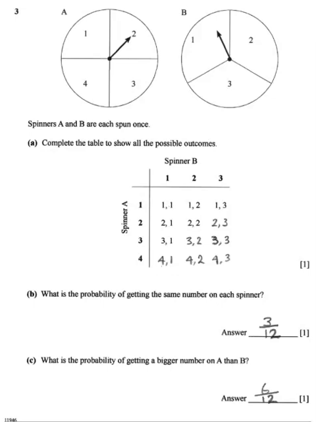So for question 3, it's a probability question. It says spinners A and B are each spun once. Complete the table to show all the possible outcomes. Spinner A is on the left and spinner B is on the top part of this table. The first number is your spinner A, second number is your spinner B. So it's just like saying 1, 1, 1, 2, 1, 3, and that's what we've got here. And 2, 1, 2, 2, 2, 3, which we have here. So we continue to do that to fill out this table.